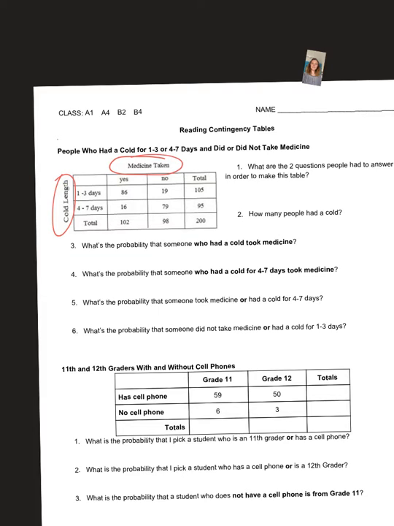The second question is, how many people had a cold? So basically, how many people did they talk to? And you can always tell that right here in the total area.